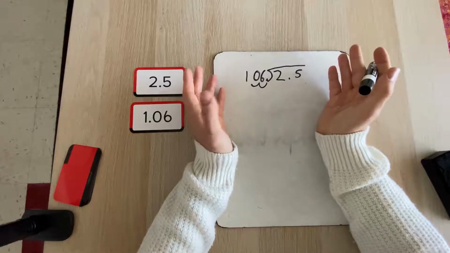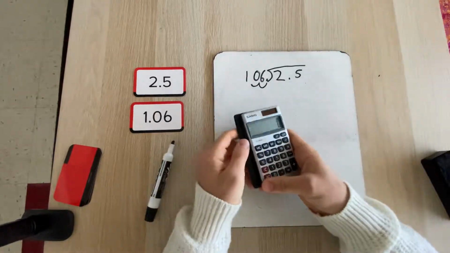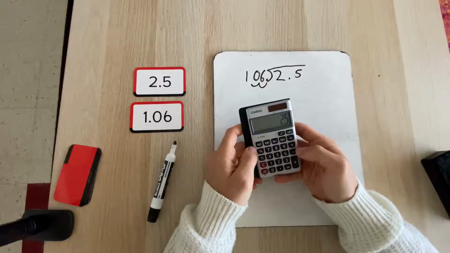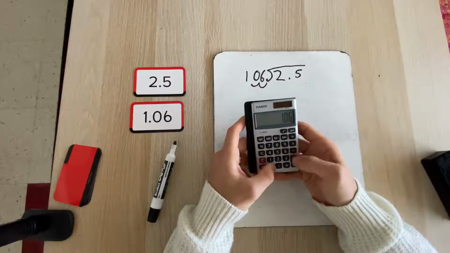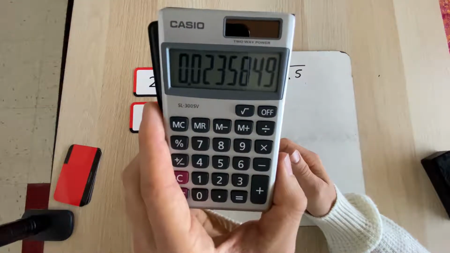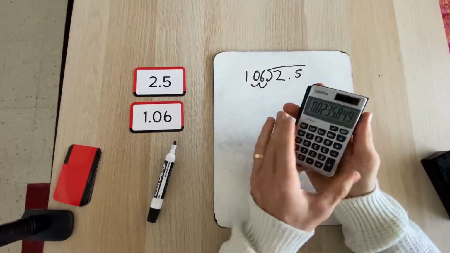The only problem is, if we try to solve this without any further changes, we would get 2 5/10 divided by 106. We would get this number, 0.023 and more. Why is that a problem?